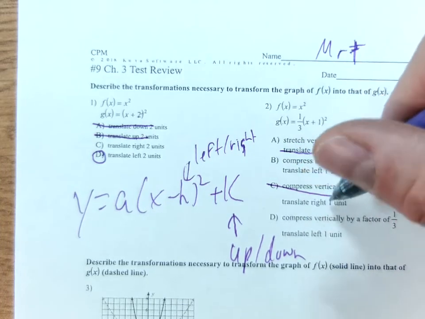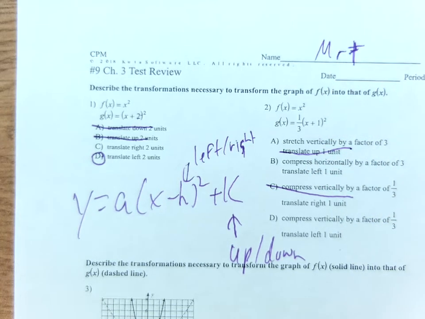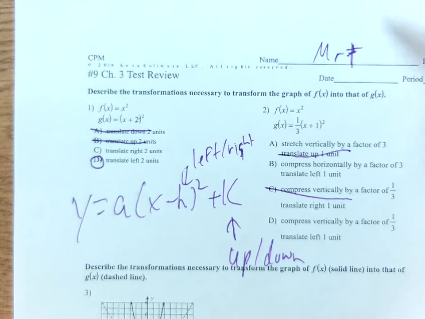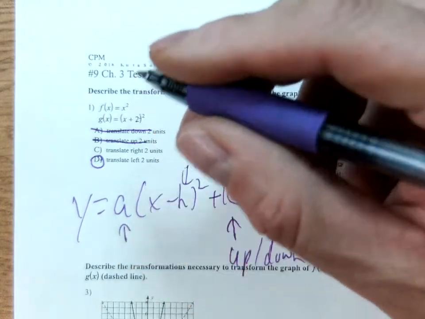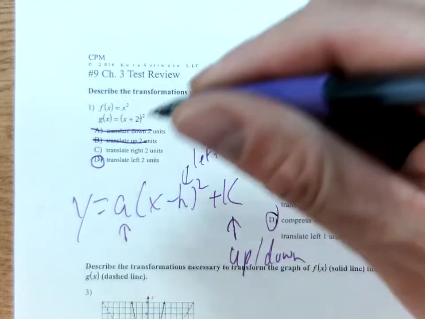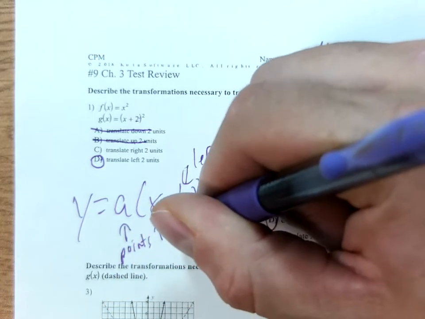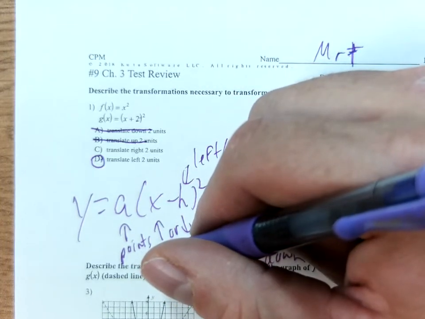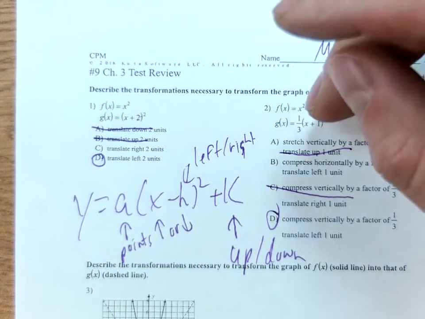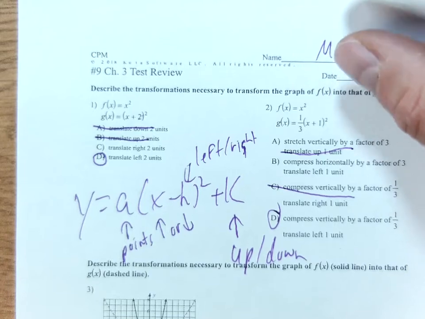Now, compression horizontally or compression vertically? We didn't do compression horizontally yet. Compression horizontally is the other way around, with x equals y squared. This is a compression vertically by 1/3 because 1/3 is A. What the A does is make it point up or down: up if it's positive, down if it's negative. Then it does compression and stretching. It stretches if its absolute value is greater than 1, and compresses if its absolute value is between 0 and 1.